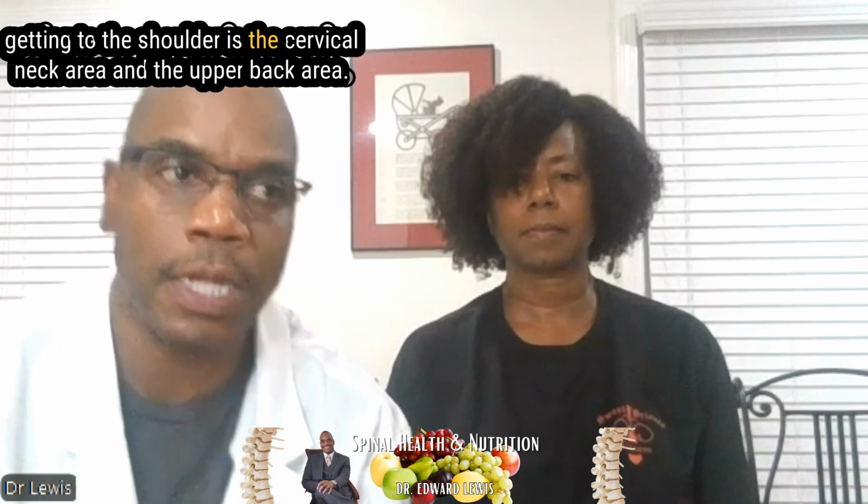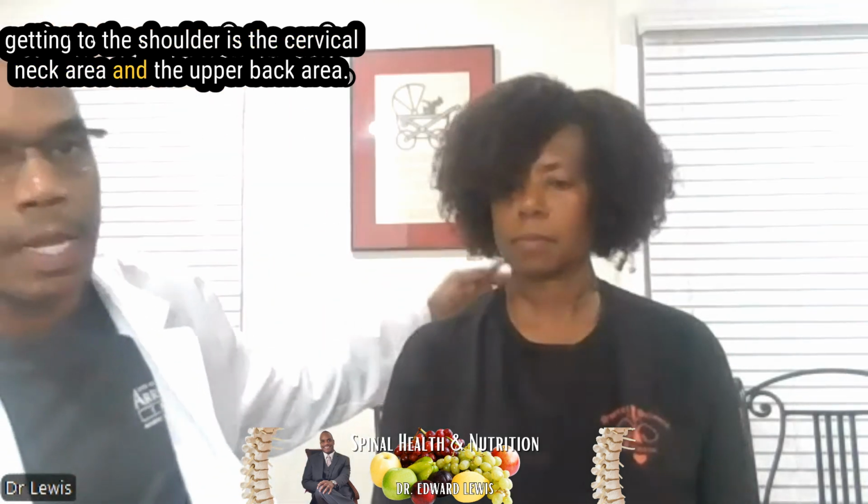The first step that we're going to address before getting to the shoulder is the cervical neck area and the upper back area, okay? Why do we address those two areas? Because our main goal initially is motion and function. Whenever we adjust the neck area and the upper back area, that will lead to increased mobility in the neck and upper back, which will lead to increased mobility in the shoulder.